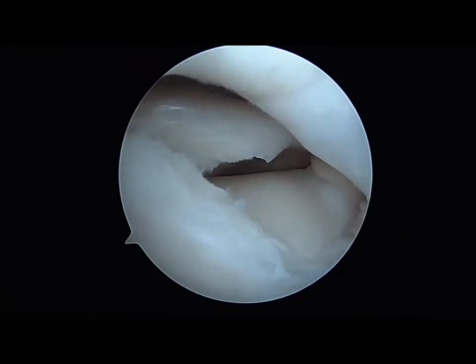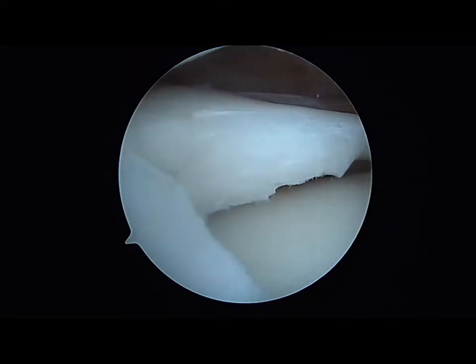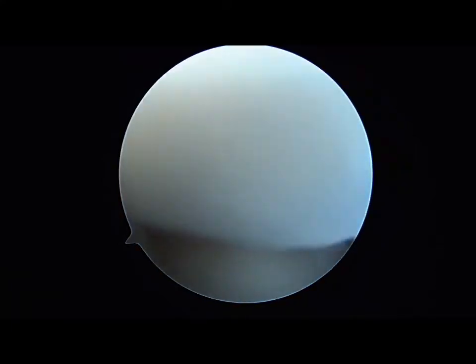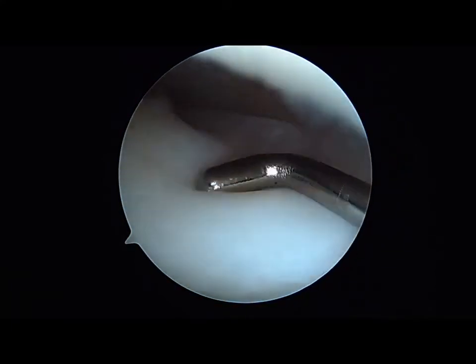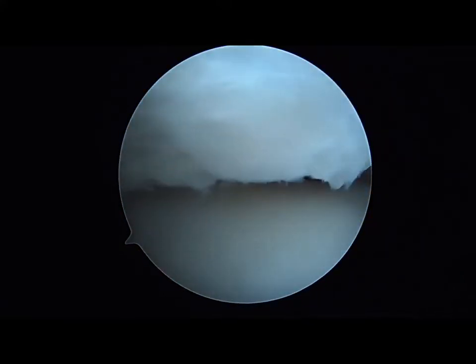Probing of the mid-substance of the meniscus after the initiation of saucerization is performed to allow for the assessment of delamination, and a 5 mm probe is held vertically along the medial edge of the meniscus post-saucerization to allow for peripheral height and thickness assessment.